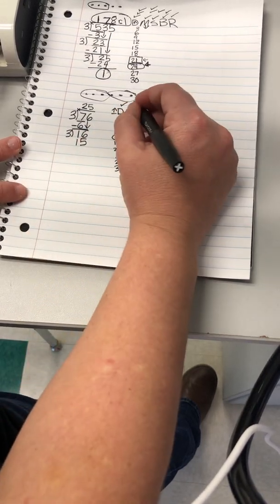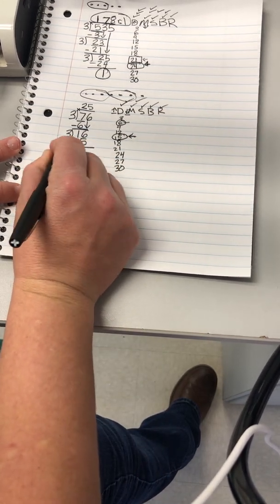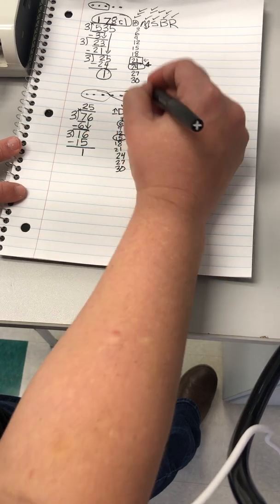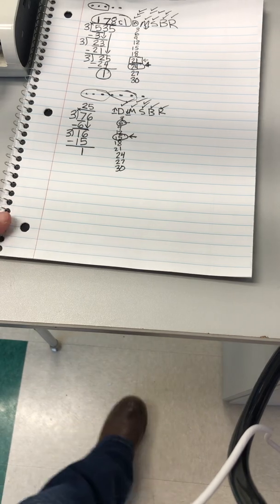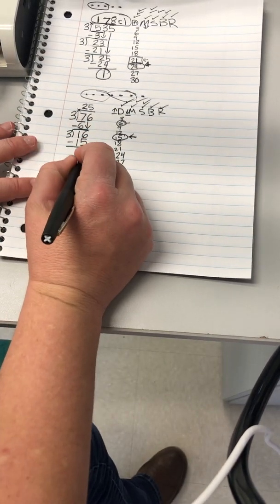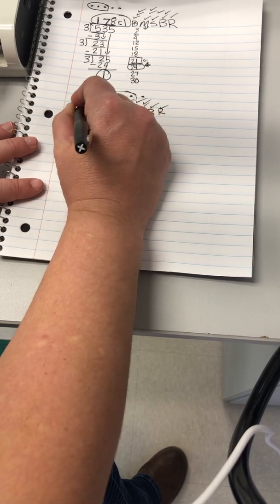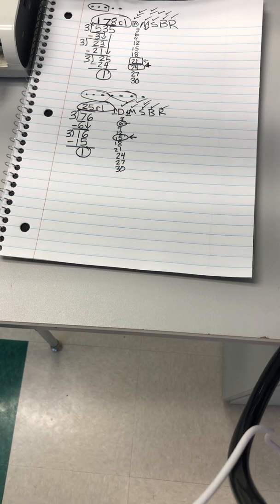That means I need to do what next? Subtract. 16 minus 15 is 1. Is there anything else to bring down? No. So, is this repeat or remainder? Remainder. 25 with a remainder of 1. Wonderful.